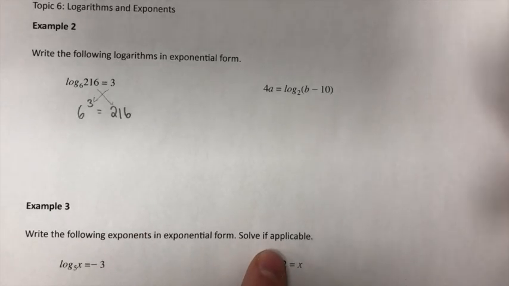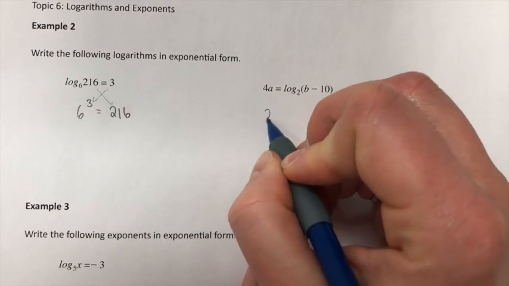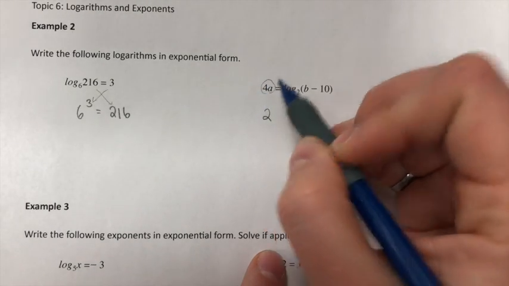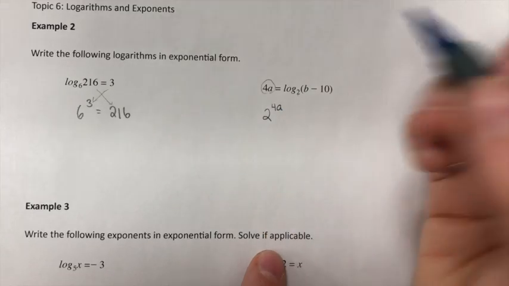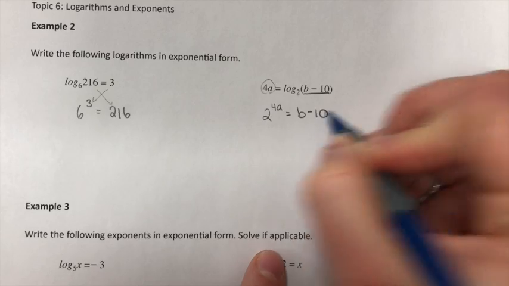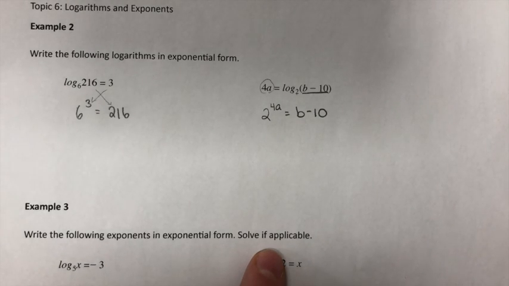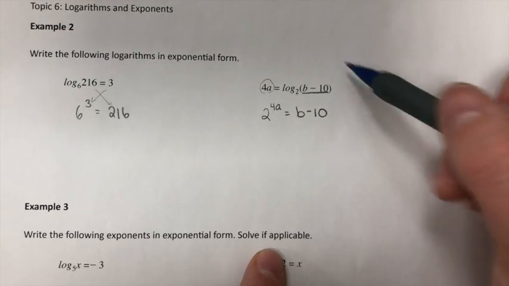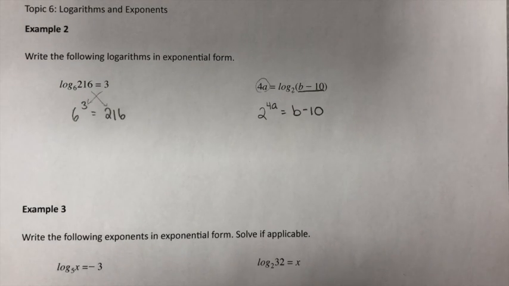Okay, this one, our base always is going to stay our base. The thing that the log is equal to is our exponent, and then whatever was being logged is alone on the other side of the equation now. So this one is 2 to the 4a equals b minus 10. So we're just practicing writing what goes where.